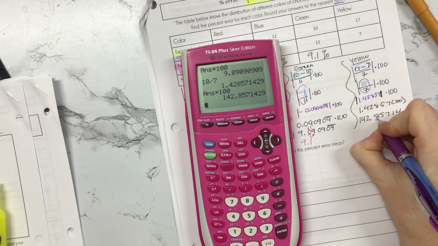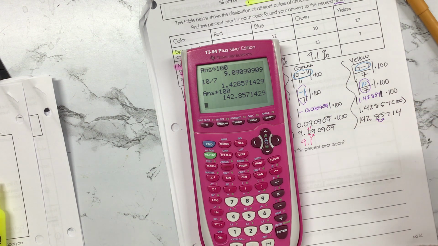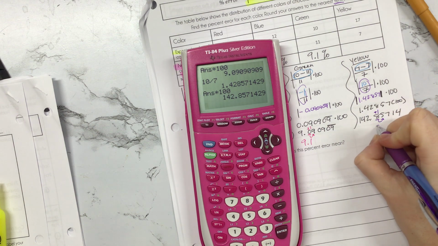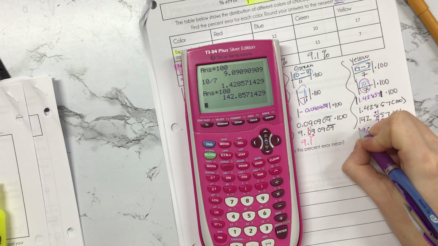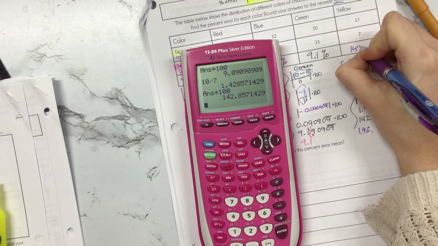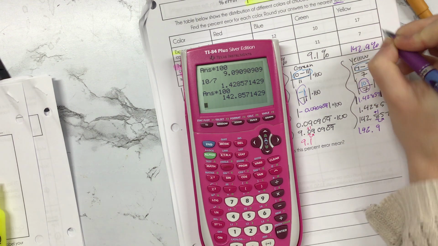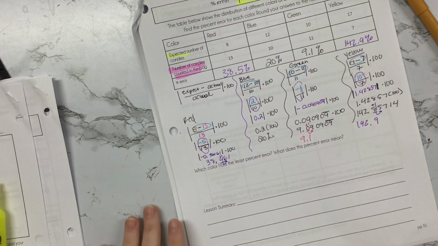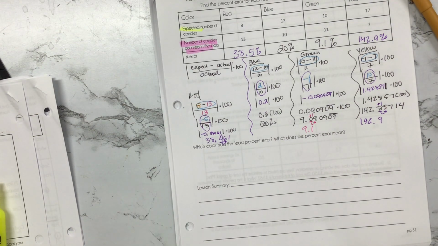We find our place. We look next door. This is indeed 5 or bigger, so we add one more to our place. 1 plus 8 is 9. So 142.9% difference between what was expected and what actually happened.